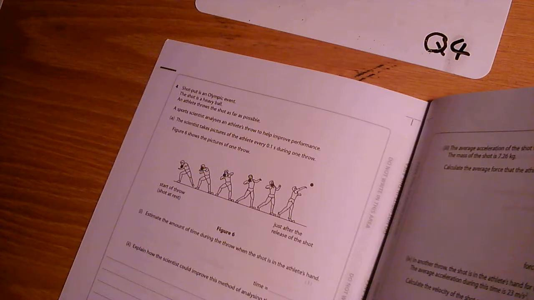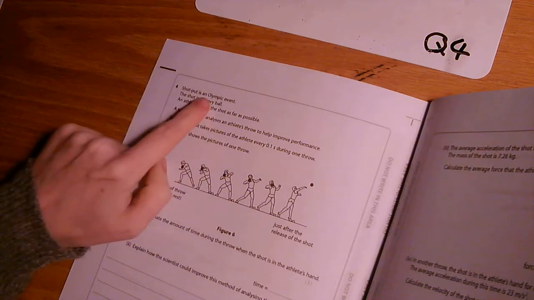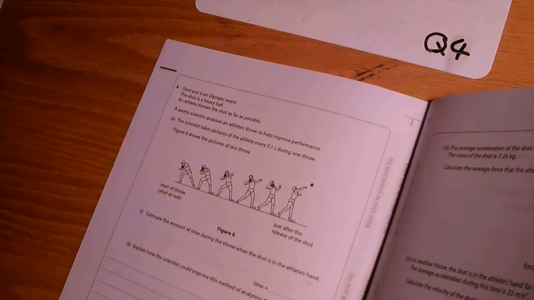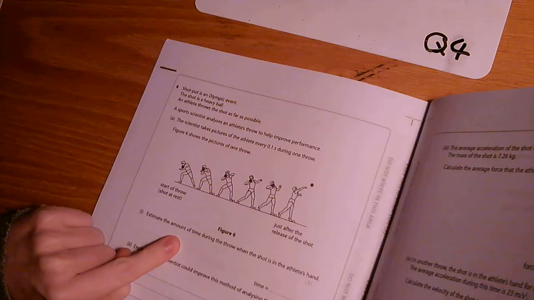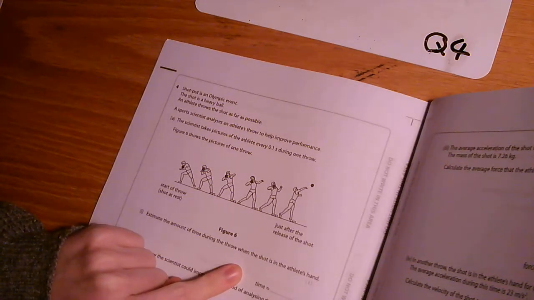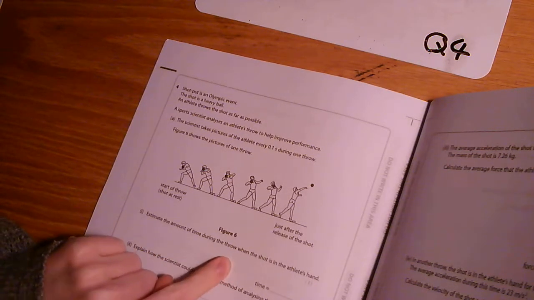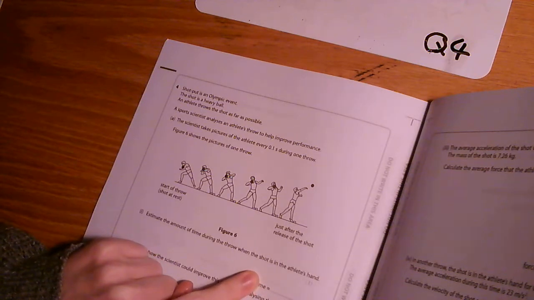Question 4. Shot put is an Olympic event. Imagine that. And apparently the shot is a heavy ball. You probably knew that already. We've got to work out the amount of time taken for the person to throw, the amount of time during the throw when the shot is in the athlete's hand.